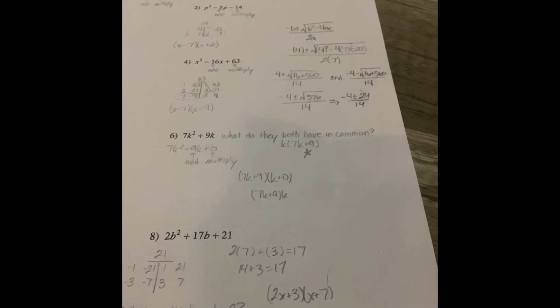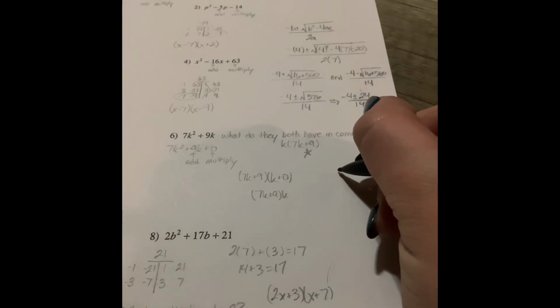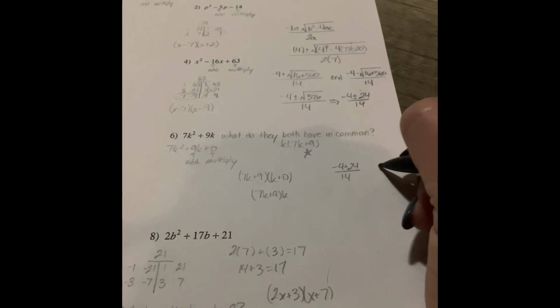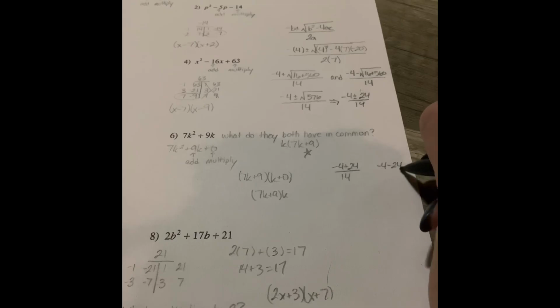I don't have a lot of space on this paper, so I'm currently trying to figure out how I want to do this. Again, we have 2 answers here. I'm just going to keep going down. Sorry, I know this is gross and not well organized. This is one answer, and this is your other answer.